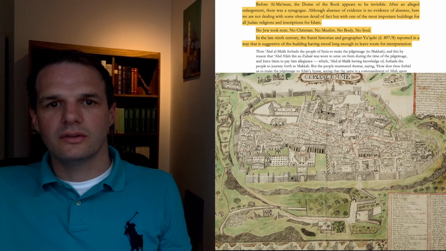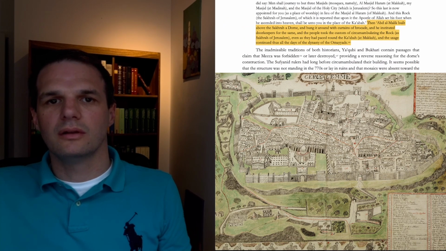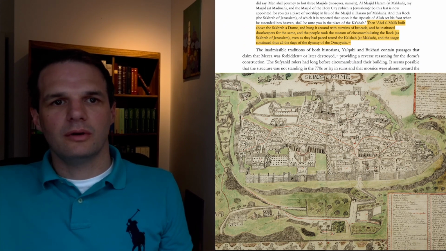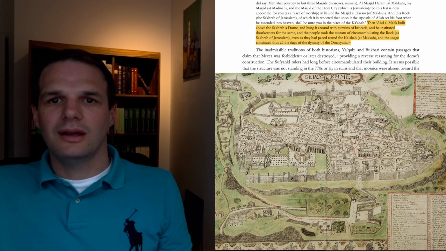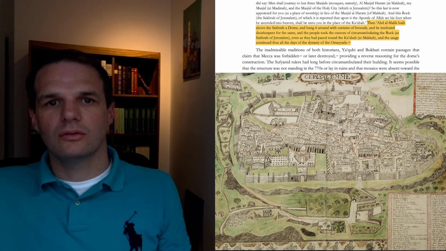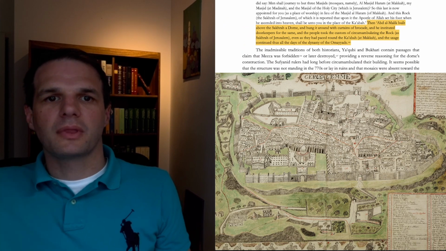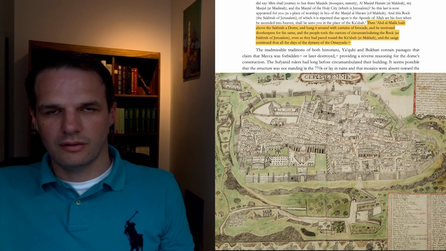And now I will skip most of the bit, but in the end here is where the important quote is. "So, then Abd al-Malik built above the Sakra a dome and hung it around with curtains of brocade. And he instituted doorkeepers for the same, and the people took the custom of circumambulating the rock as Sakra of Jerusalem, even as they had paced around the Kaaba at Makkah, and the usage continued thus all the days of the dynasty of the Umayyads."